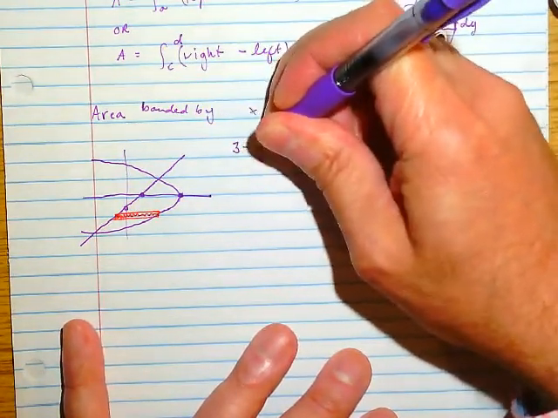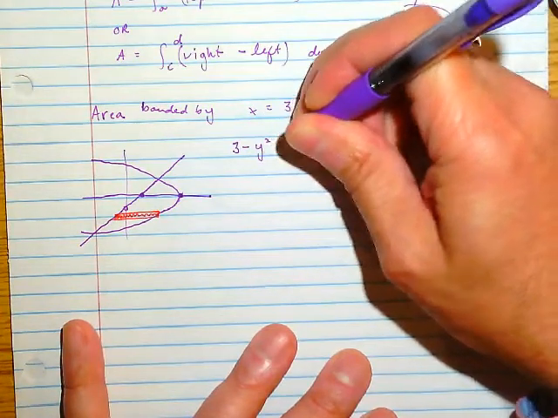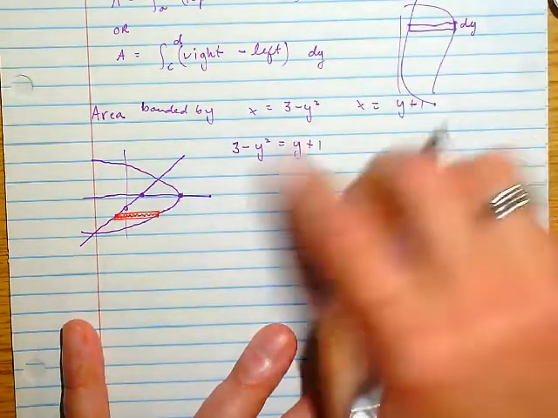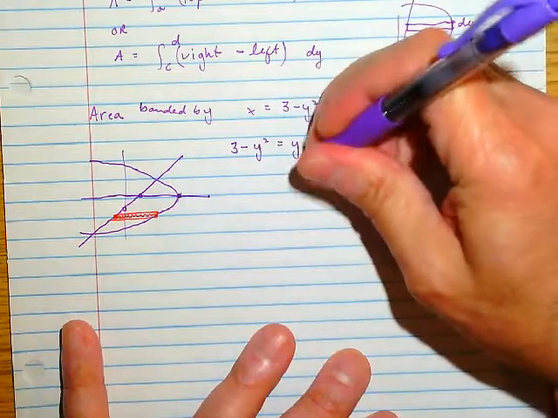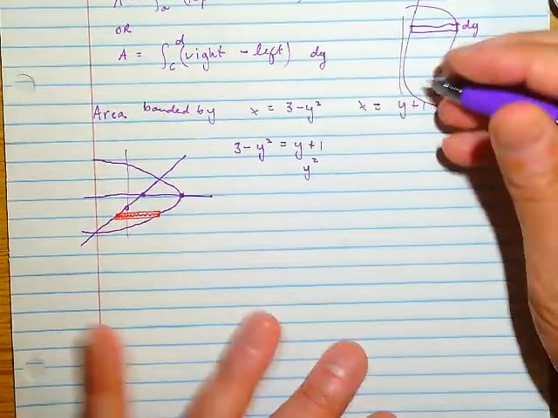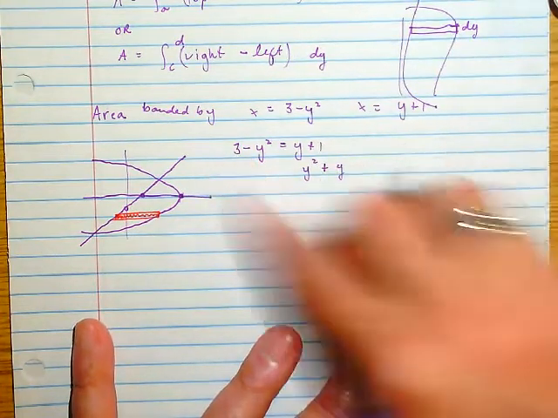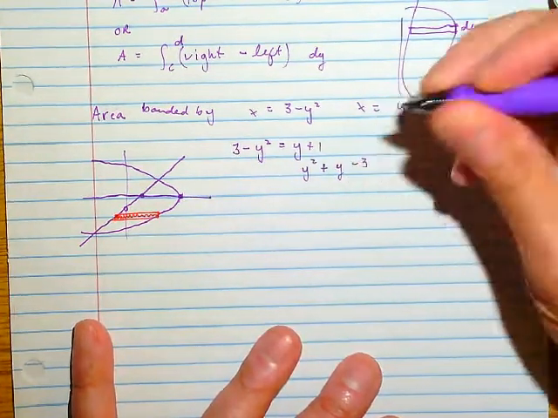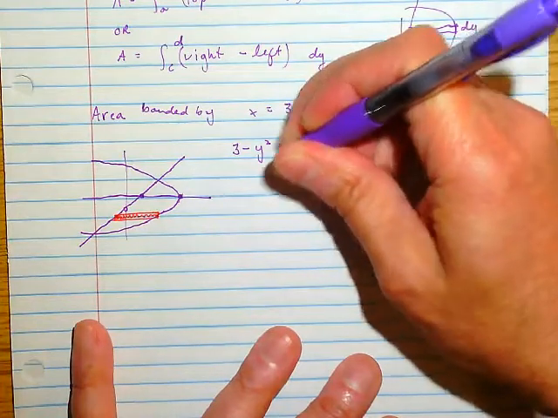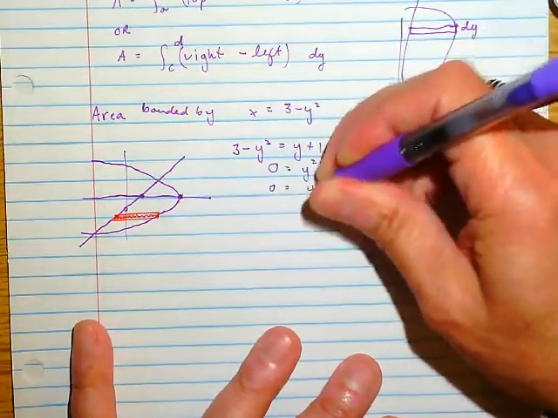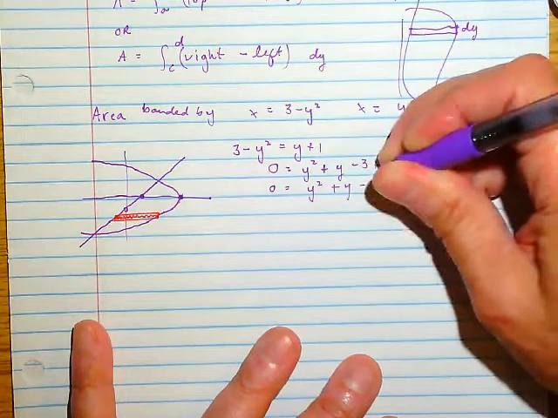3 minus y squared equals y plus 1. Well, get my y on the other side because I've got a parabola here, a quadratic, so I'm going to get a positive term there. Plus y, add that over, subtract 2, plus 1 equals 0. So wouldn't we get 0 equals y squared plus y minus 2?